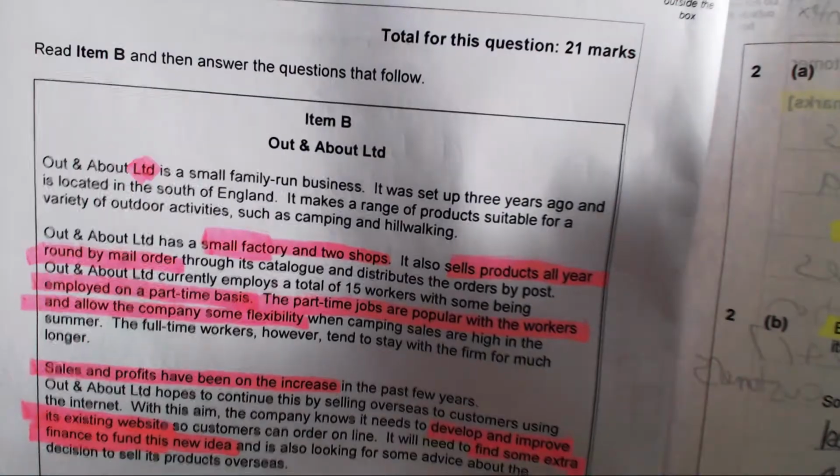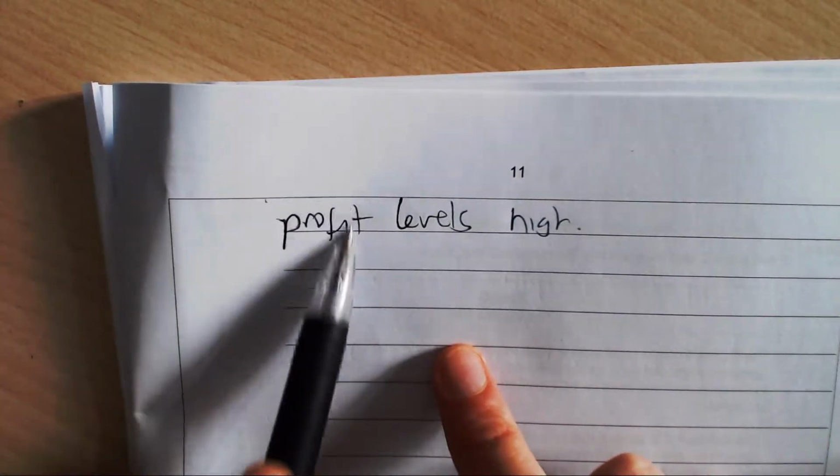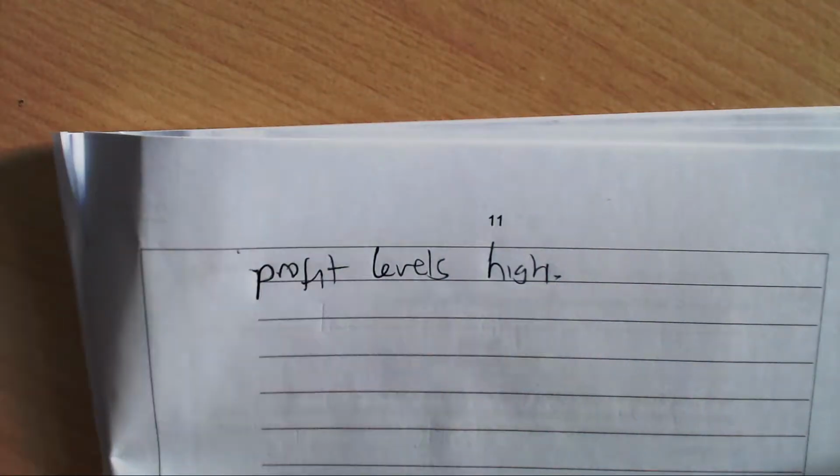Okay, now that's an answer in context, of course. It was in context anyway, but you can see here it does say that profits have been on the increase. So the fact that I'm then saying keeping profit levels high is clearly in context, because it shows that I've understood that they're a business currently making money.